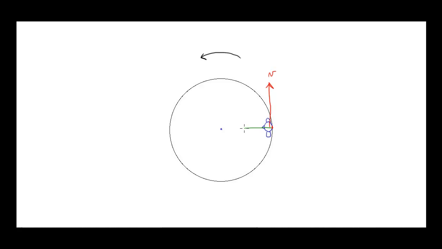So what would we call this force? The centripetal force, if we imagine the circle as a wall, is always perpendicular to the surface, perpendicular to the wall. By definition, the radius is perpendicular to the surface. So this is actually a normal force. Normal force is the centripetal force in this case.